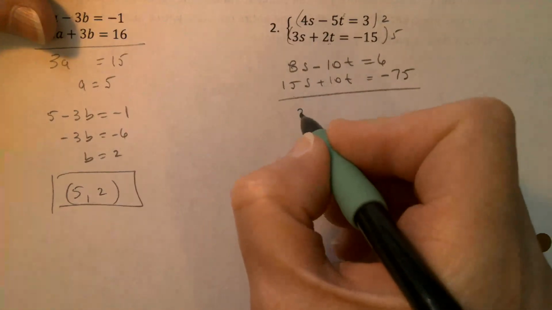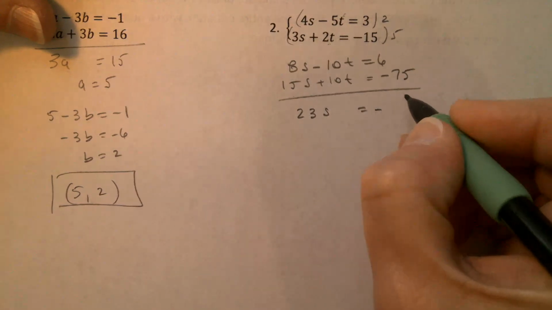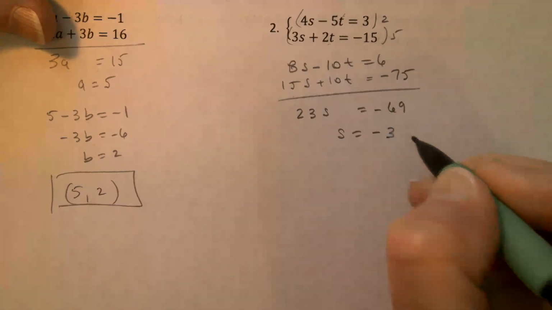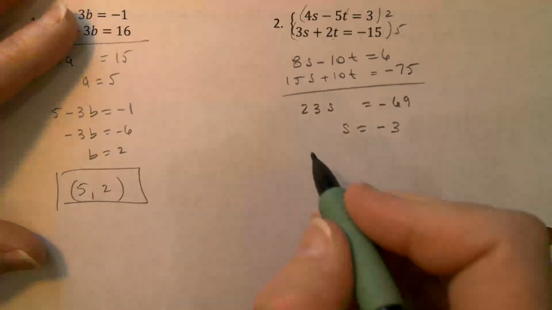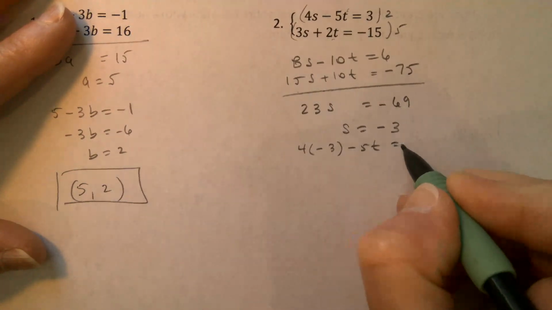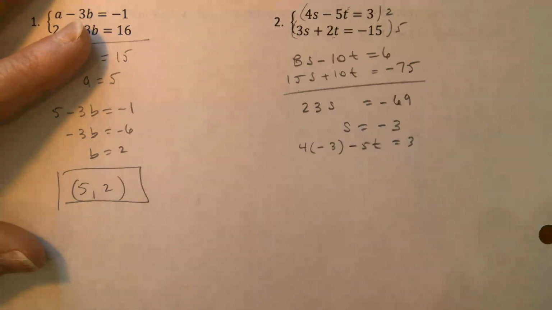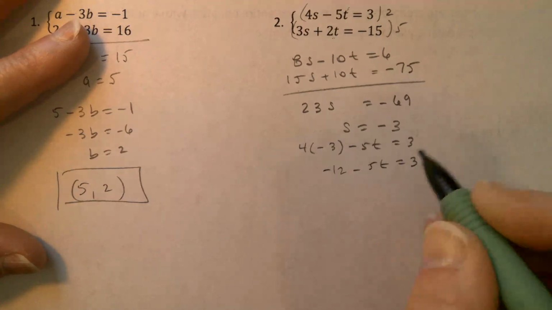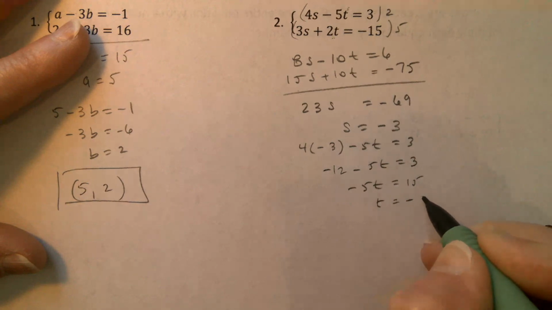So this is going to give me 23s is equal to -69. So s is equal to -3. That worked out lovely. And if I plug that in, I'll have 4 times -3 minus 5t equals 3. I'm just plugging into this original first one. I don't plug it into these. So I have -12 minus 5t equals 3. -5t equals 15. So t is equal to -3.